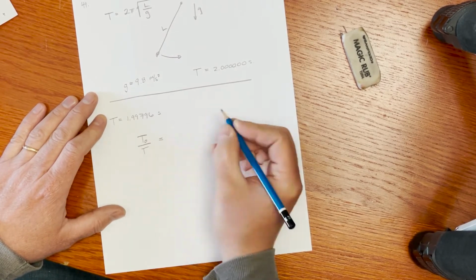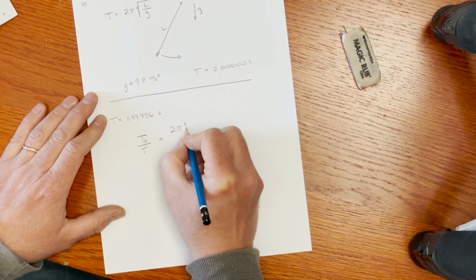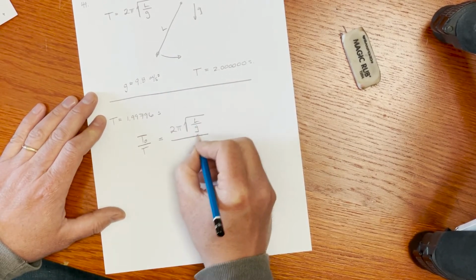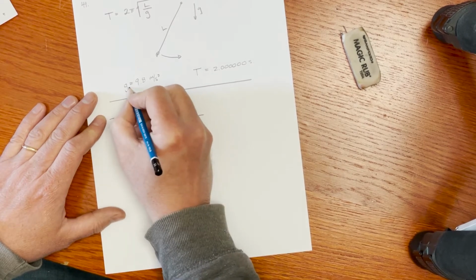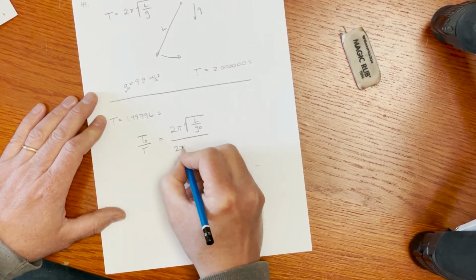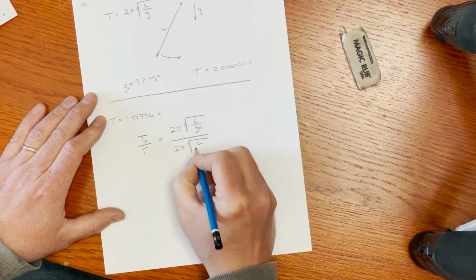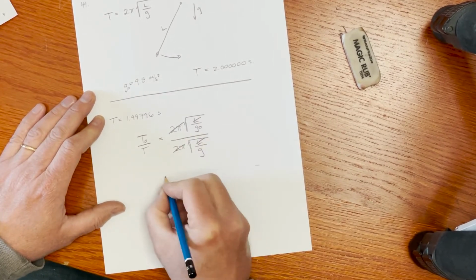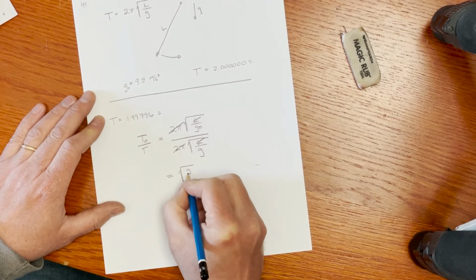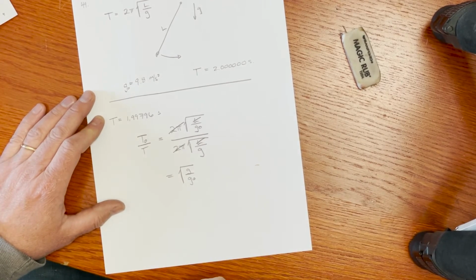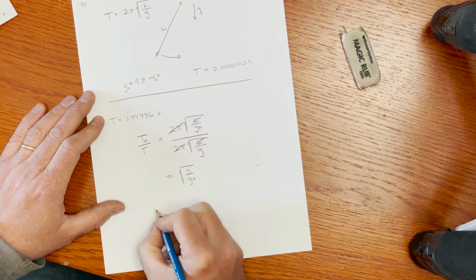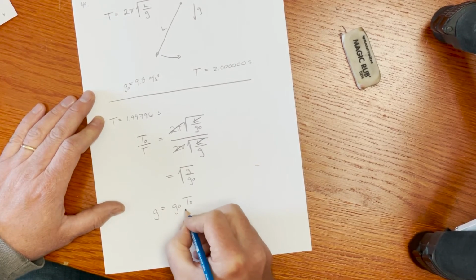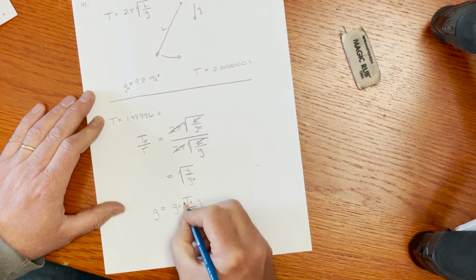That means I've got another ratio problem. I get 2 pi times the square root of L over G divided by, and we'll call that G naught because that's in our laboratory measurement. And the length has not changed, so I can cancel out all of that stuff, and I wind up with just the square root of G over G naught. And so I can get my new value of G. It's just going to be my old value of G times the ratio of T naught to T squared.